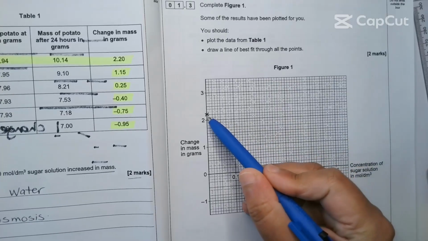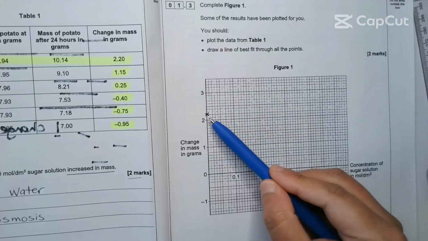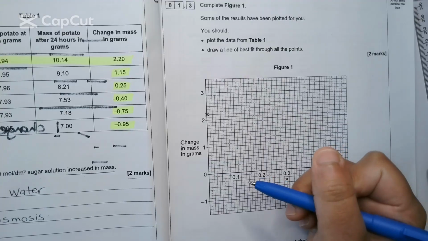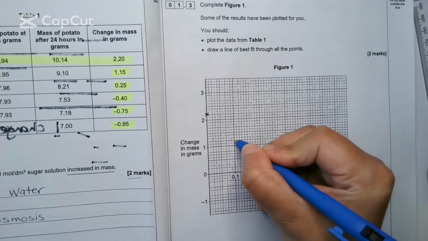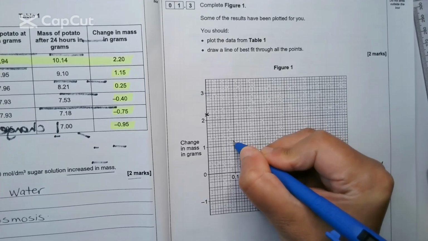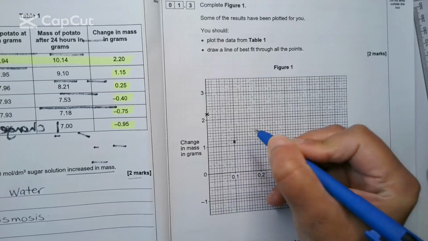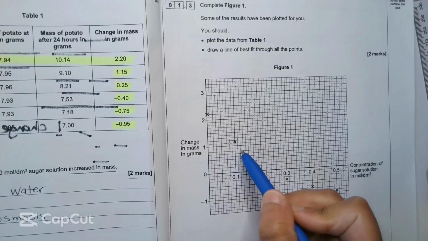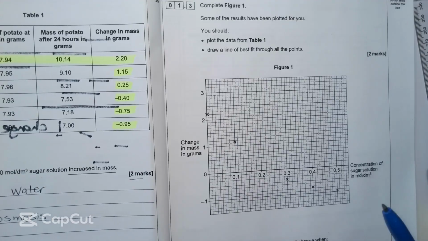Okay, the reason why I'm doing it in pen is so that you can see the plot, okay? But I would suggest when you're doing your exam, make sure the cross is in pencil. Okay, so 0.1 is 1.15, so that's 1.10, 1.20, so that would be in the middle there. And make sure your cross is the same size as this small square. Don't make your cross too big. And also don't use dots to plot, because when you draw your line of best fit, the dots won't be visible because they'll be underneath the line, so the examiners cannot see where your plots are.